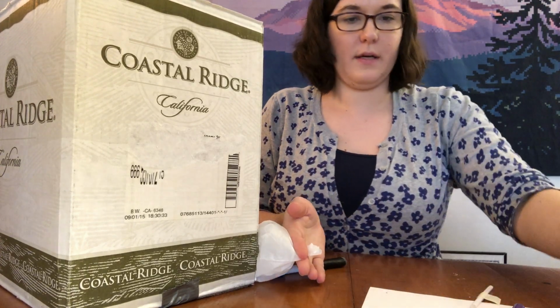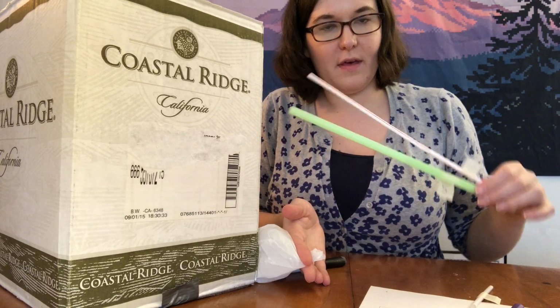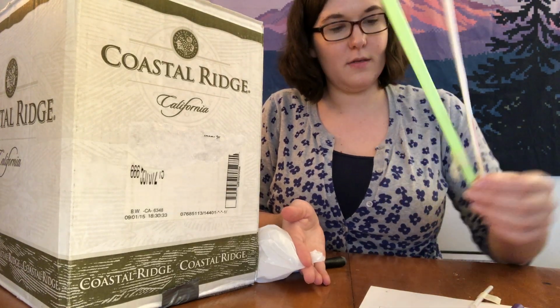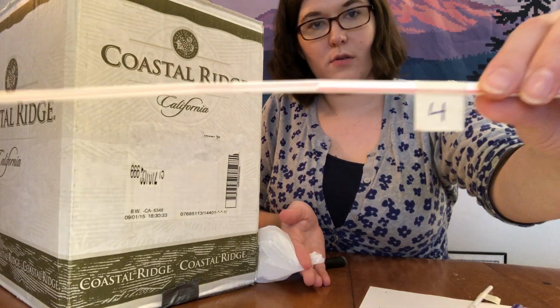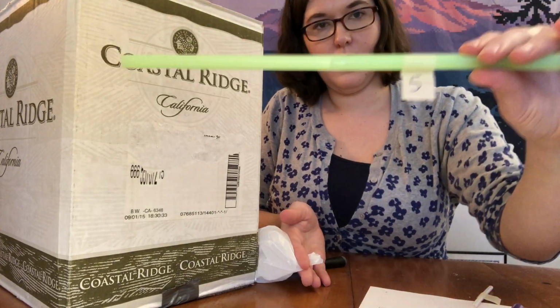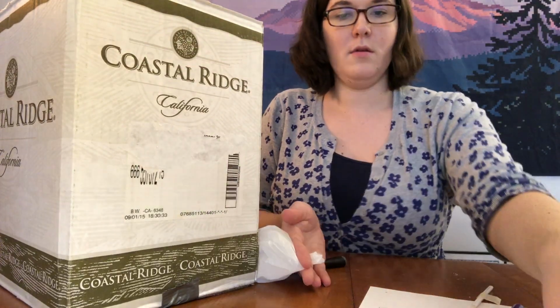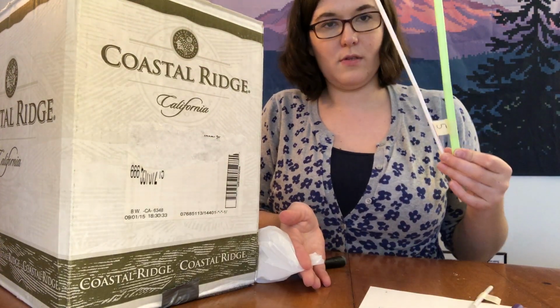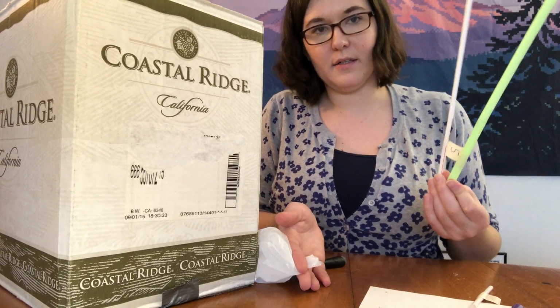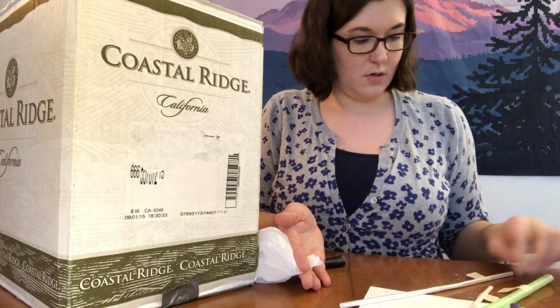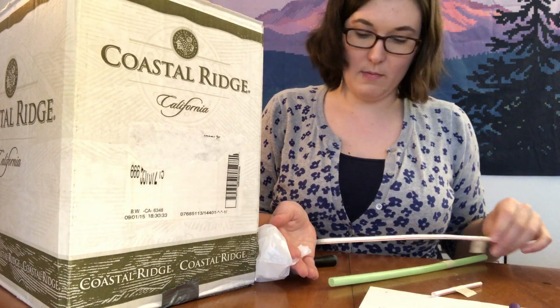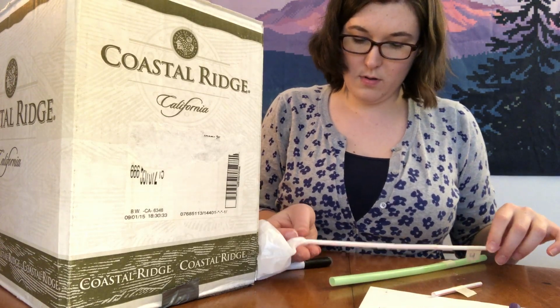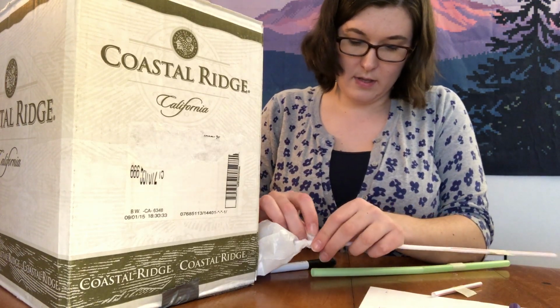And I could do the same comparison, again keeping everything else constant, with straw number 4 and straw number 5. So predict again which of these straws is going to have a higher resistance. I'll try straw number 4, a long and skinny straw.